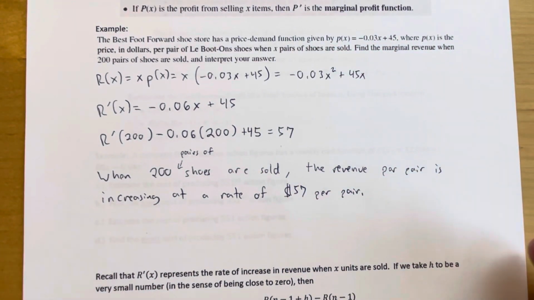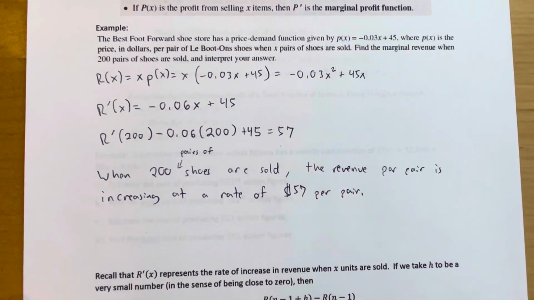Now again, remember, we're saying it's increasing at that rate. This is really a little bit more of an approximation, but that leads into this next thing.